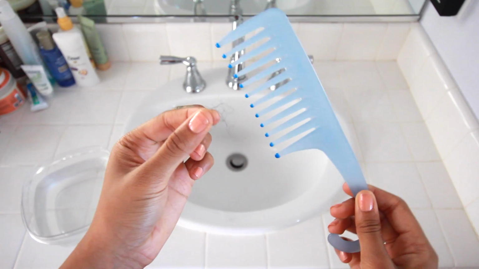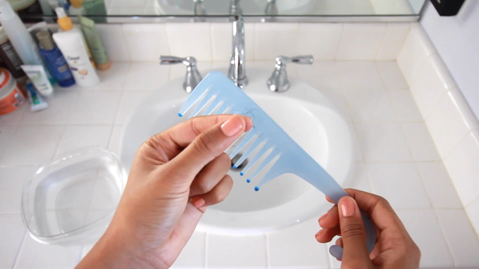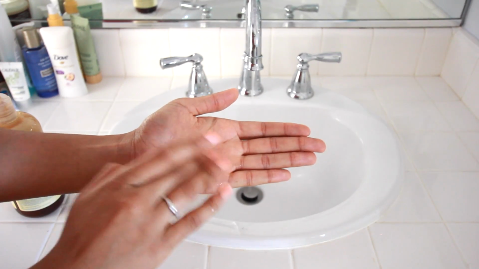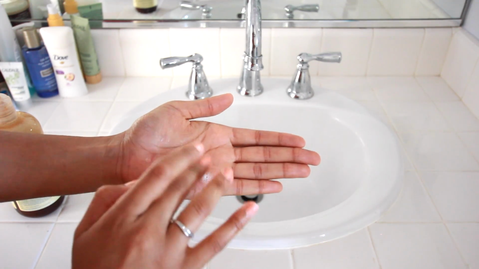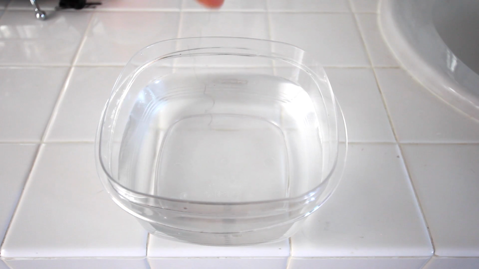And this next step is really important. You want to make sure that the hair is clean. So go ahead and shampoo the hair and rinse all of the shampoo out of the hair. So after you have your clean strands, go ahead and drop them very gently into the cup or bowl of water.